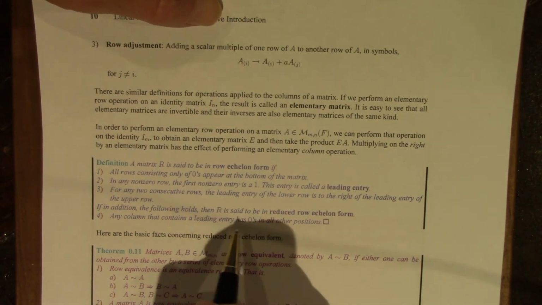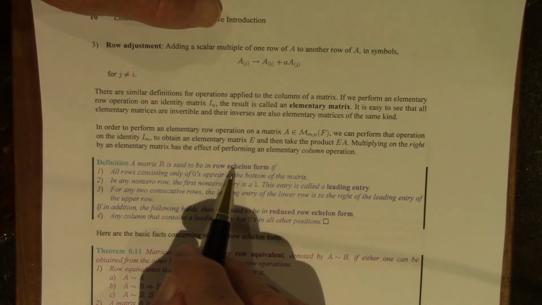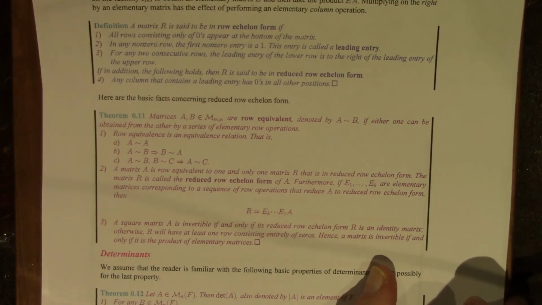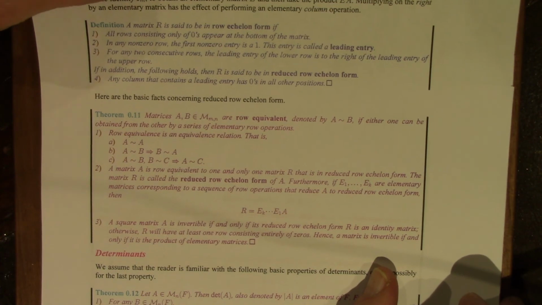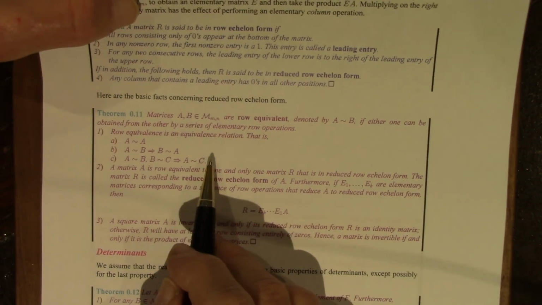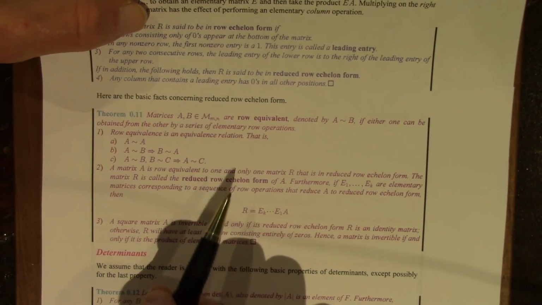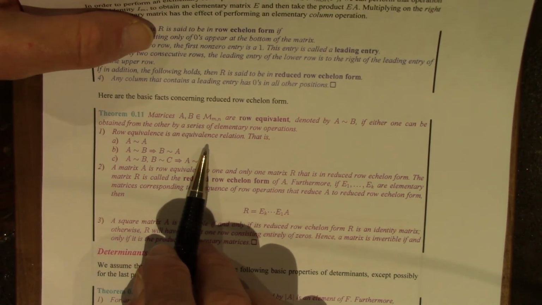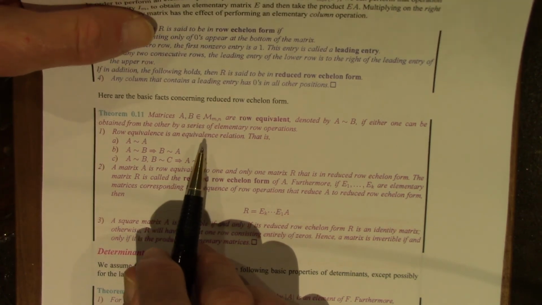This is the definition of row echelon and reduced row echelon form. I'm not going to go through that. I just added it here for completeness sake. Some basic facts about applying row operations.